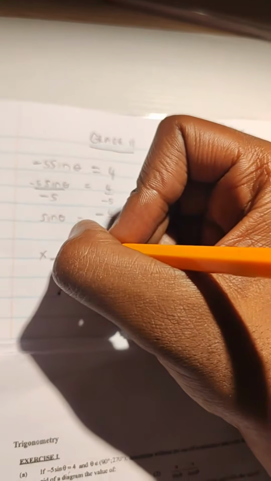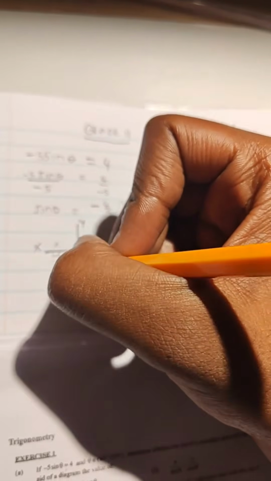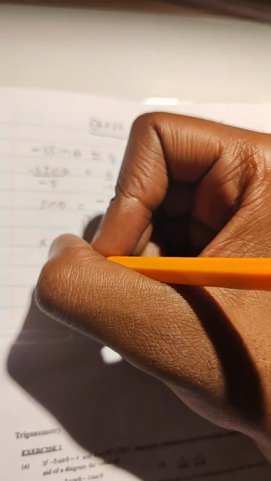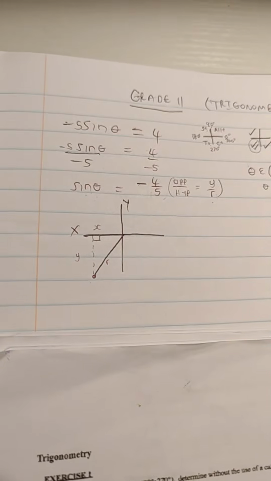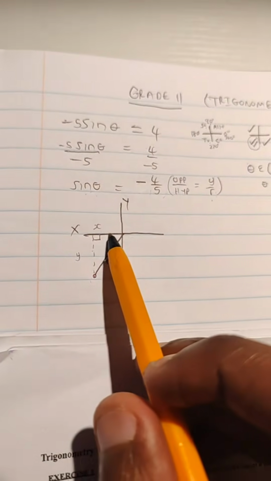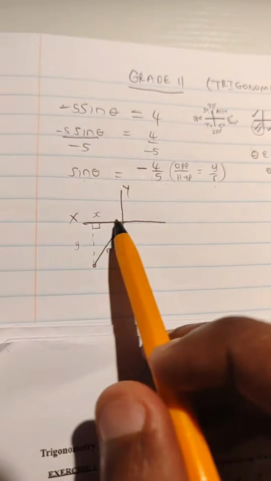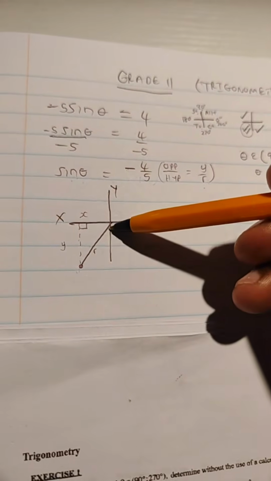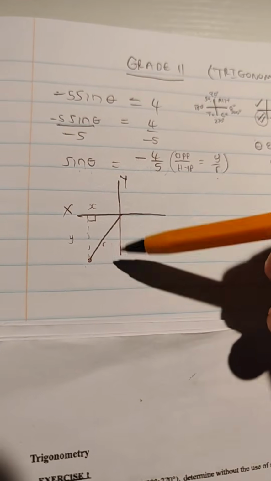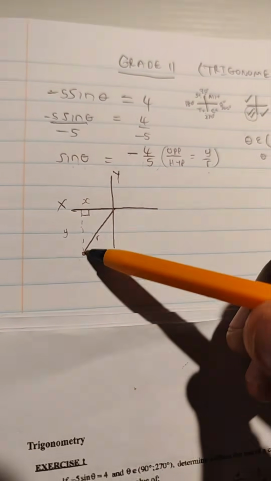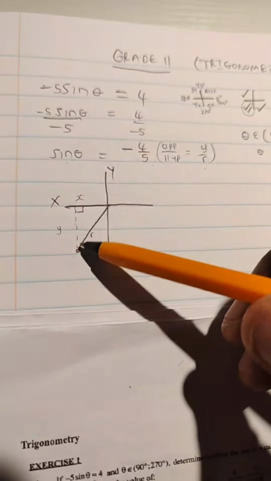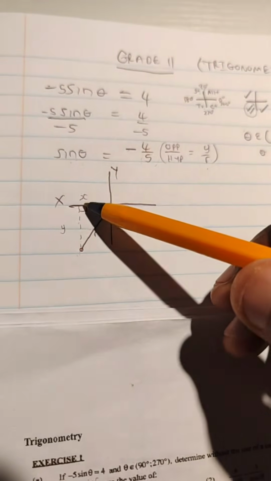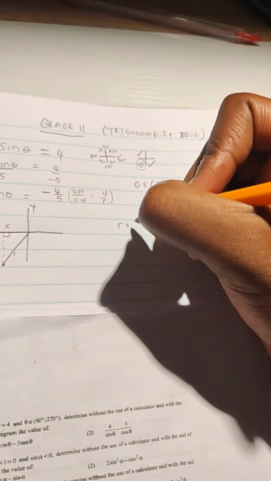This is x, this is r, and this is y. Why is this x? Because on the x-axis our x values are found. Why is this y? Because it is parallel to the y-axis. Why is this r? Because this is the hypotenuse side, which is always opposite 90 degrees. Now guys, r is always positive.